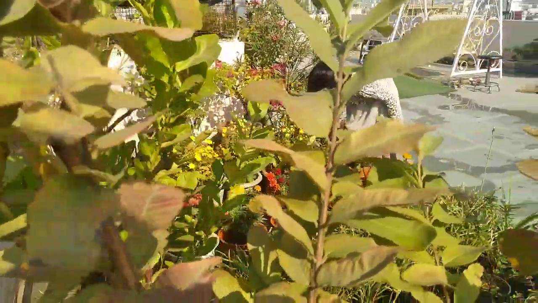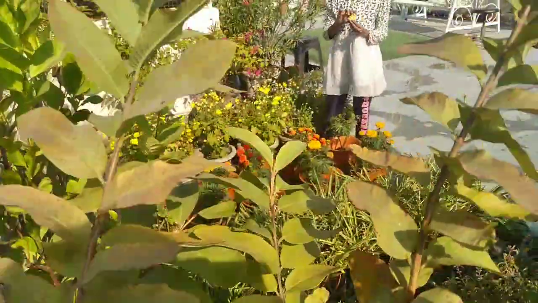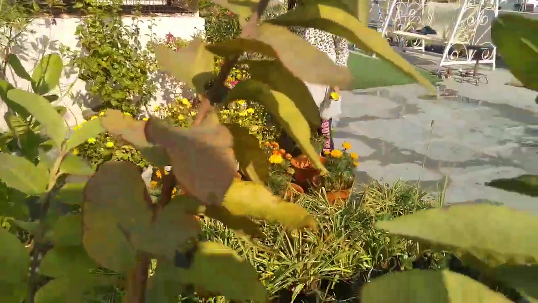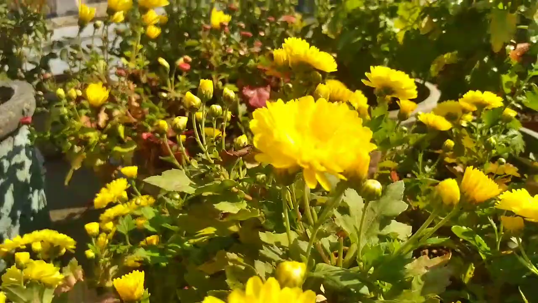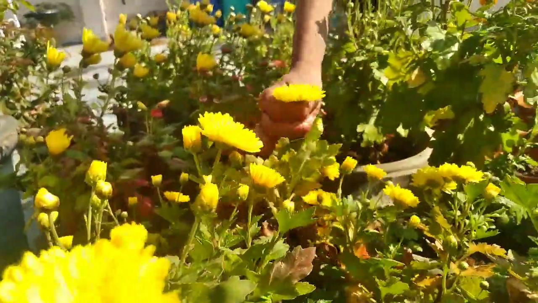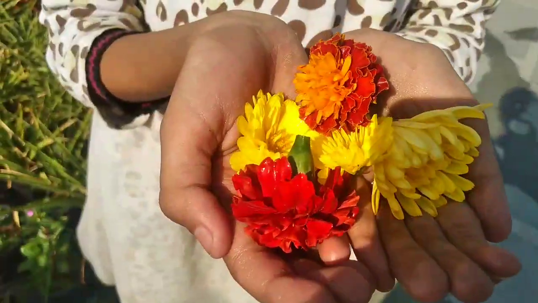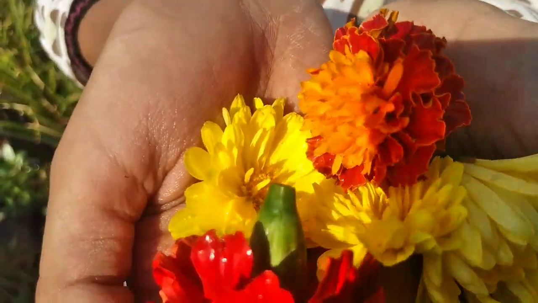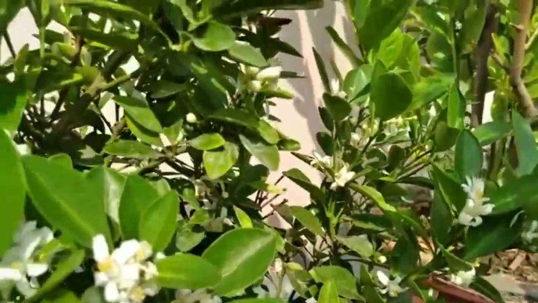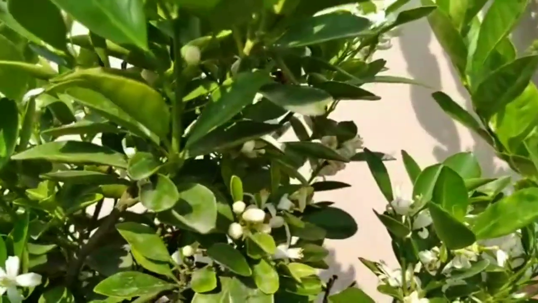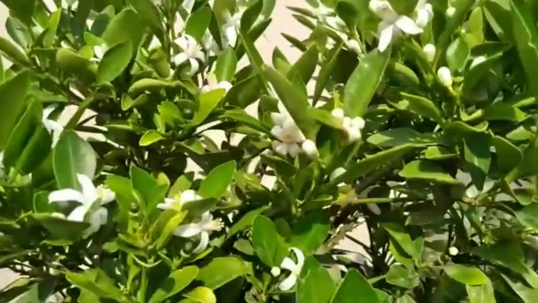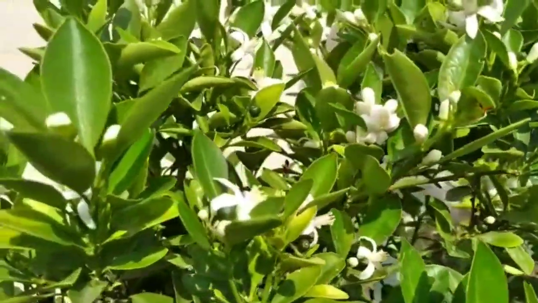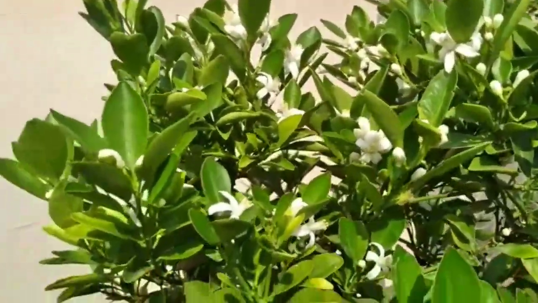Those of us who do gardening face problems from time to time, and sometimes we gardeners solve those problems by ourselves. One of the major problems is lemon flower and fruit drop. If you watch the whole video without skipping, you will know its actual cause and how to prevent it.